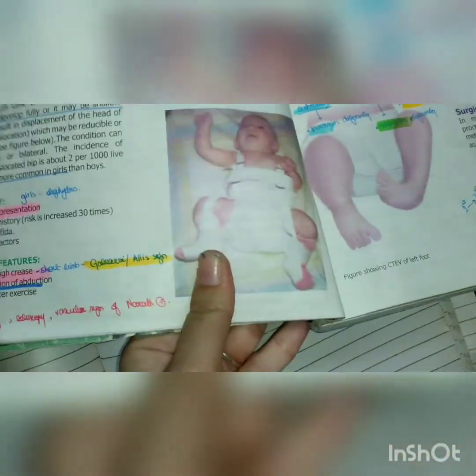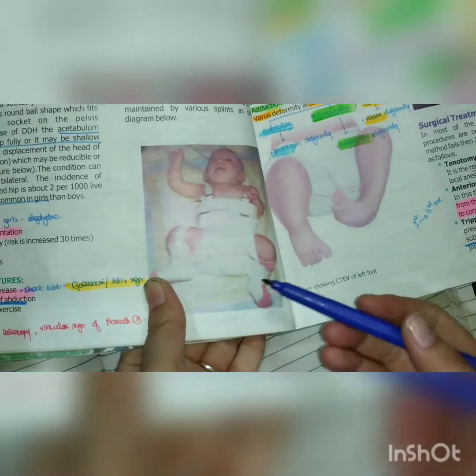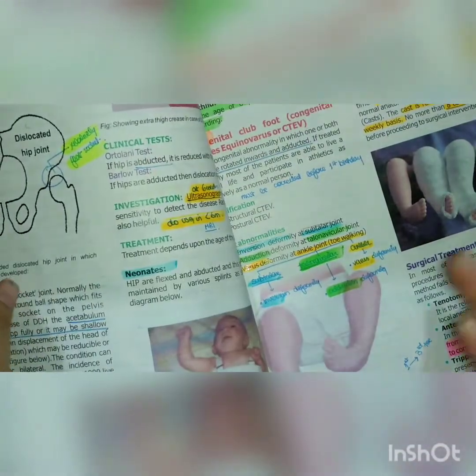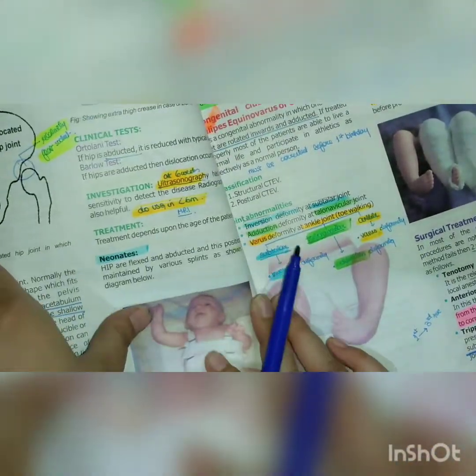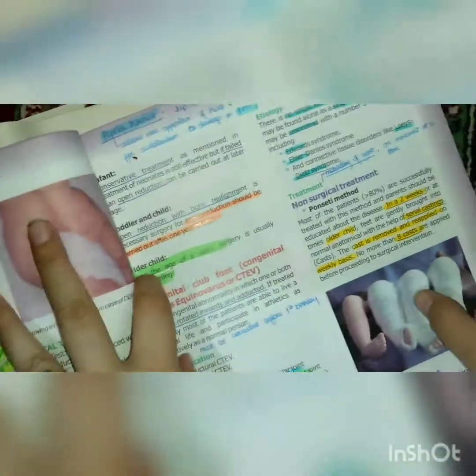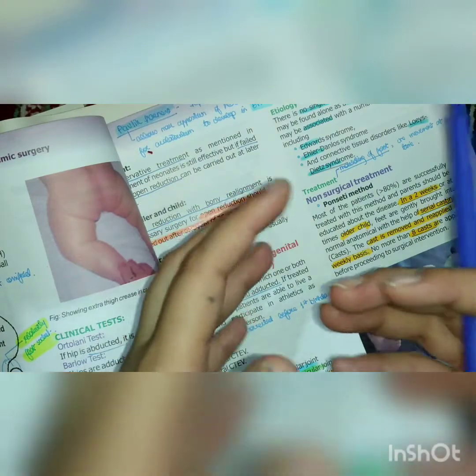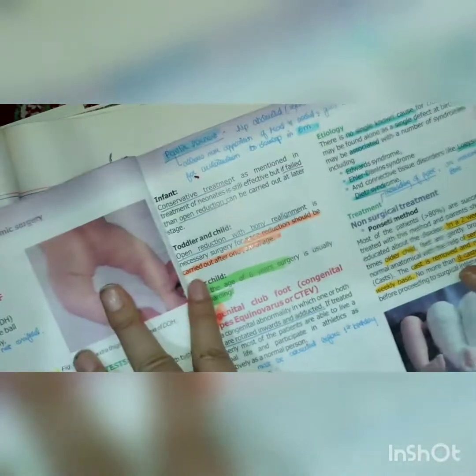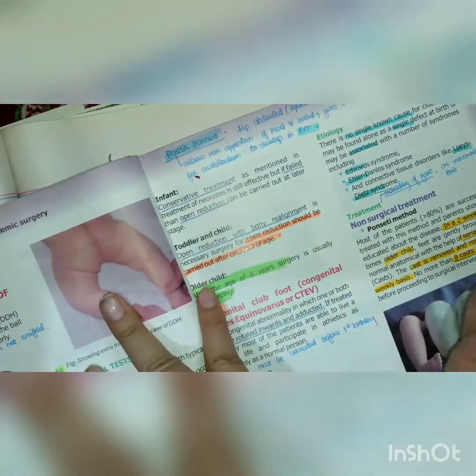This is also an OSPE station, maybe they ask you what this Pavlik harness is used for, but there's a limit. You cannot use this at any age. In a newborn, you can use a Pavlik harness, and it allows the head and the acetabulum to stay in place and gives time for the acetabulum to develop. So this is a conservative treatment, right?